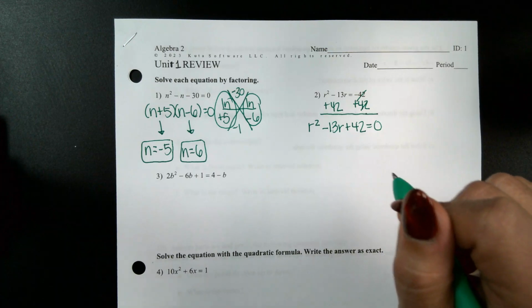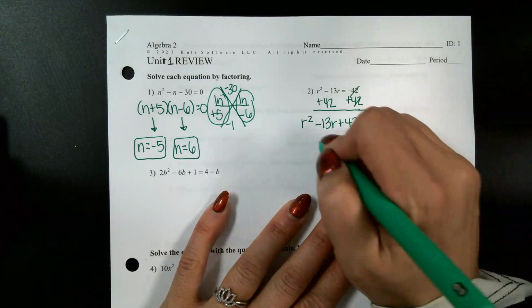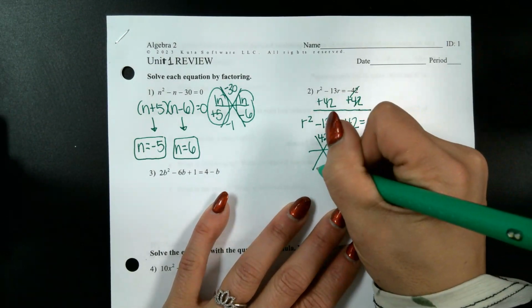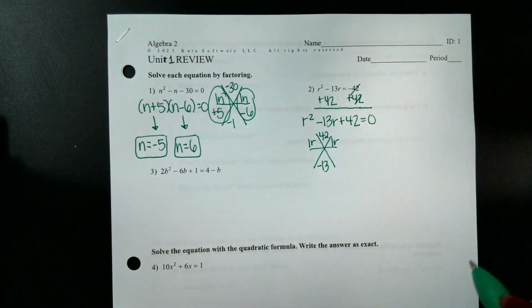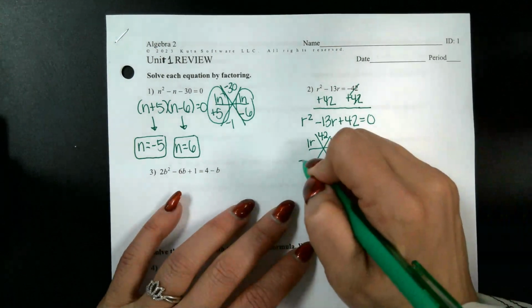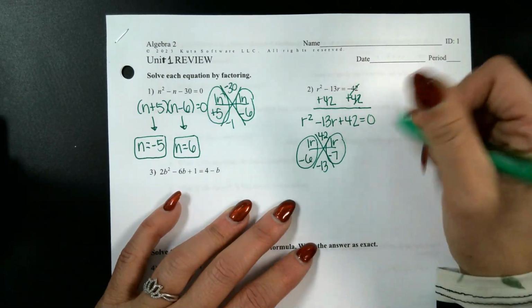Because if you try to use a -42, you won't get it to factor. So +42 up top, -13 at the bottom, and then you've got 1r. What are your two factors? -6 and -7. So nice not having that register.